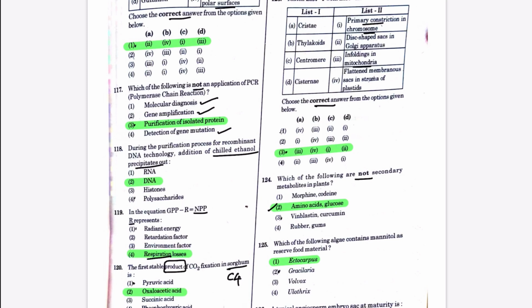So 125, they are asking which of the following algae contains mannitol as a reserve food material. Since they have asked mannitol, the answer would be a brown algae. If you check the options, Ectocarpus is a brown algae, whereas Gracilaria is a red algae, whereas these two are green algae. So the answer is Ectocarpus.